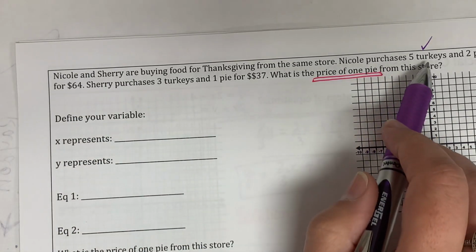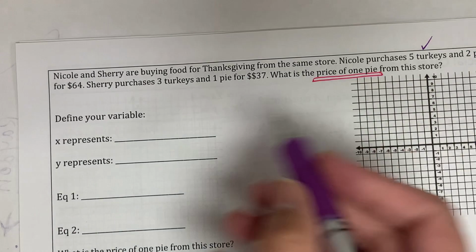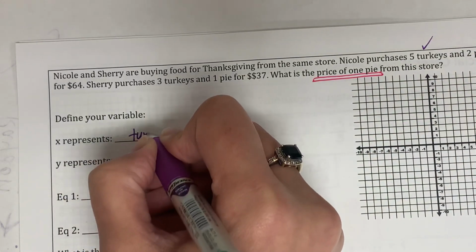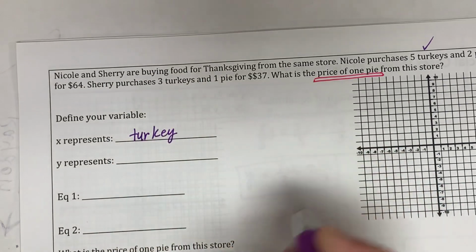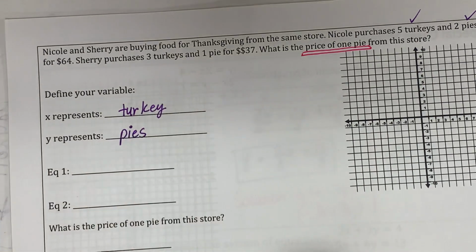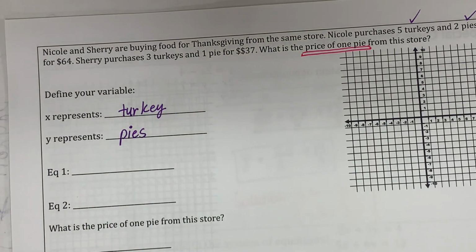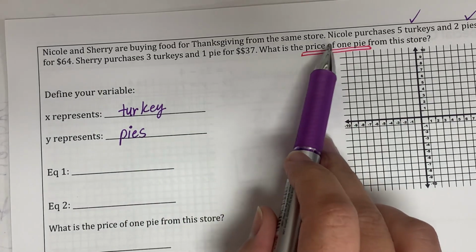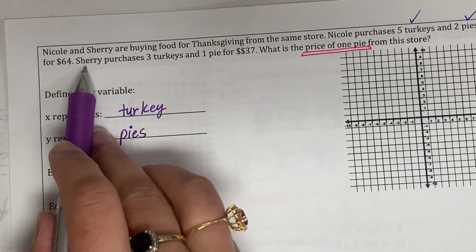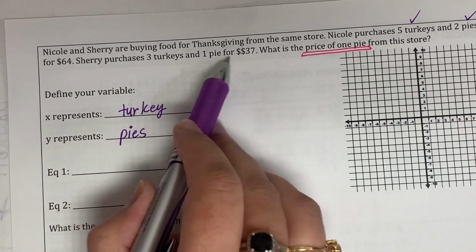I'm going to call turkey x because it came first. So x represents turkey and y represents pie. I have 2 variables, now I need 2 equations. In order to figure out my 2 equations, I definitely need 2 totals. So go back and read your question. Nicole purchases 5 turkeys and 2 pies for $64, and Sherry purchases 3 turkeys and 1 pie for $37.